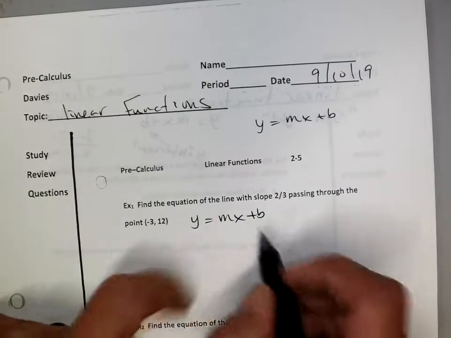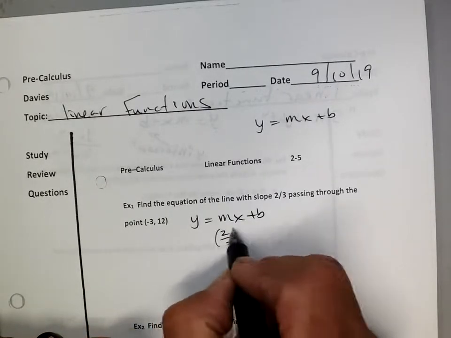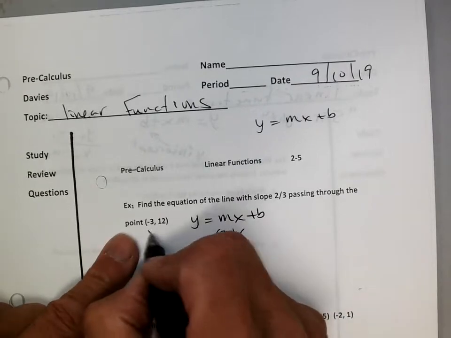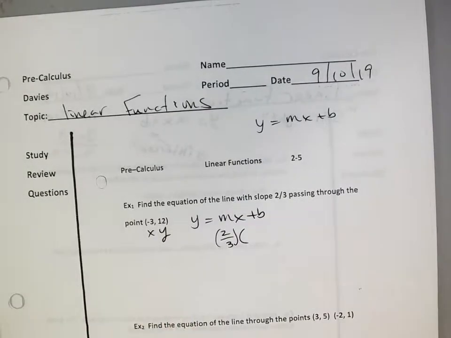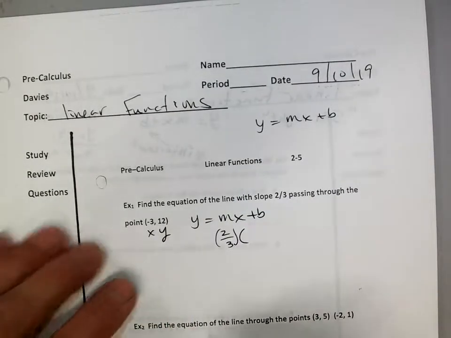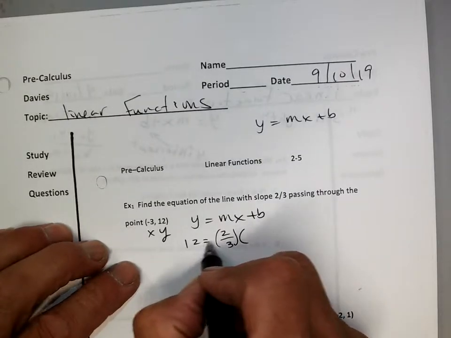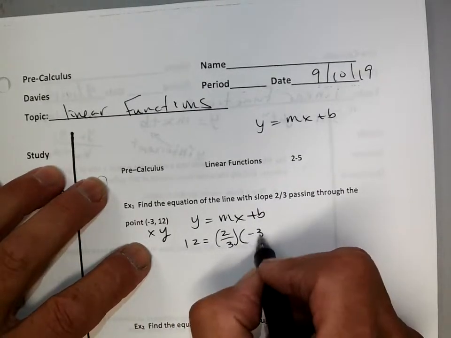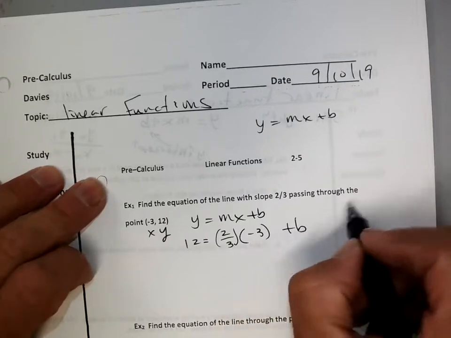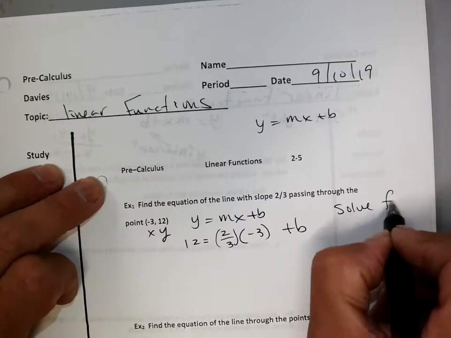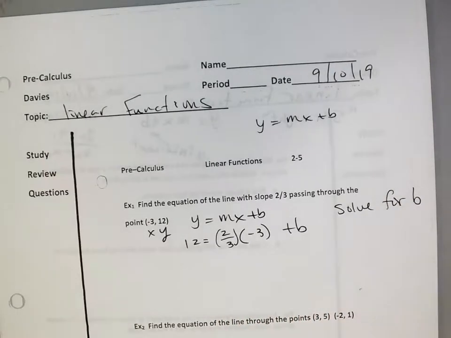I know my slope is 2/3. I need to find b, so I have an x and a y value. Every point has an x and y value. So I'll plug my 12 in for y and my -3 in for x, and solve for b. There are two ways to do this multiplication.